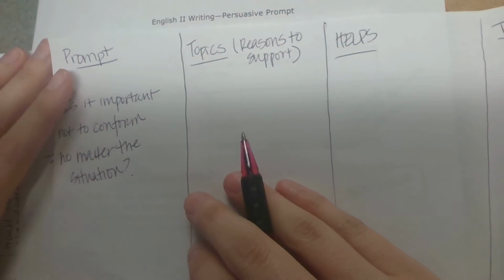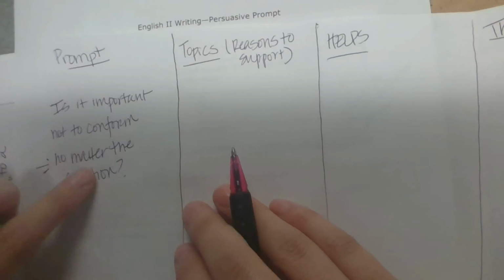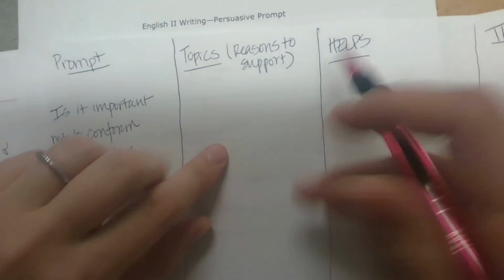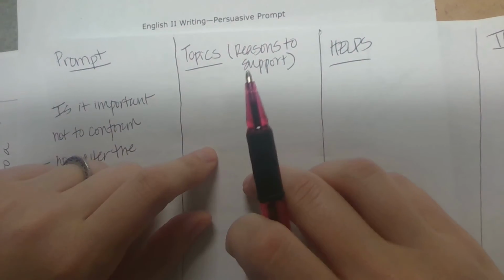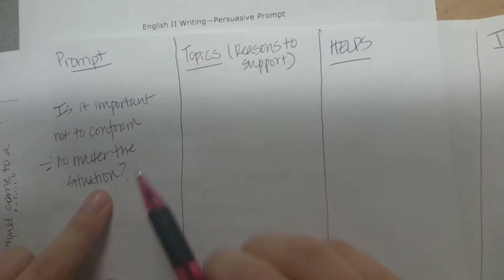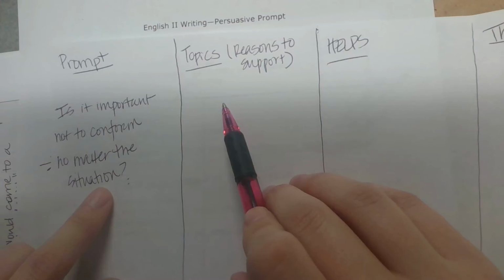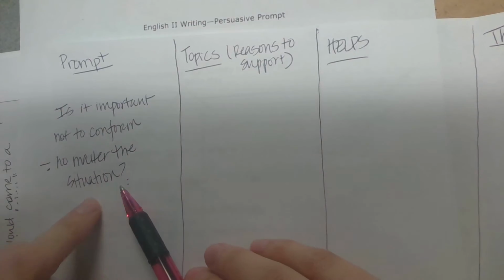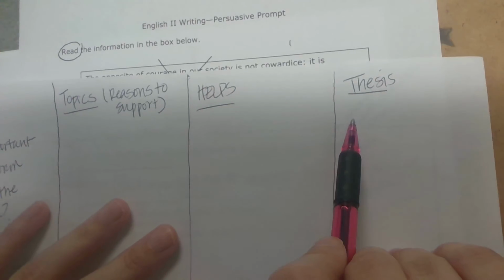you have a lot of options about how you proceed from here. From this point, you can think of reasons to support both sides and decide which one you have as the stronger argument, or you can decide which side you want to argue first and then do your reasons, or you can decide which side you want to argue and then get a working thesis going. So get started on your thesis.